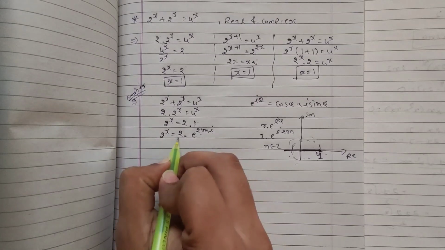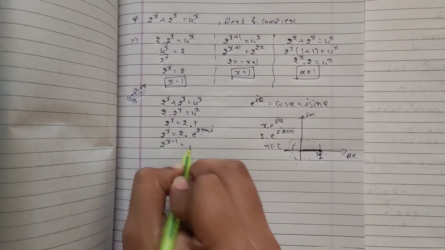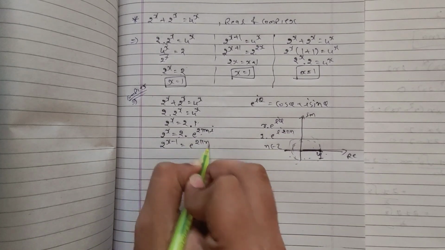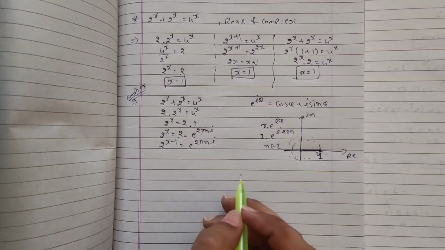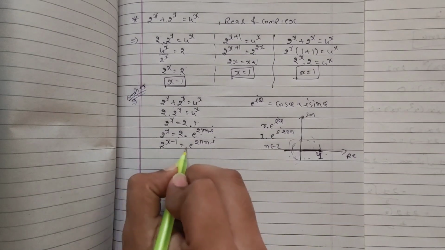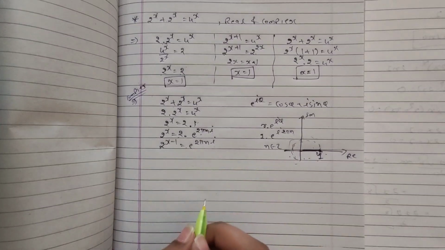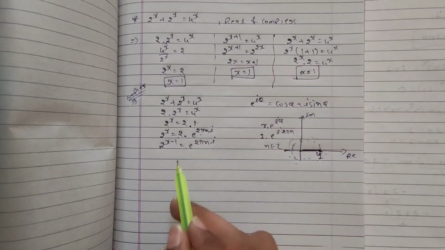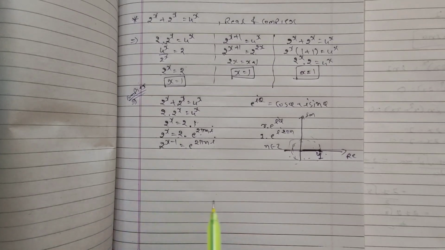Now if I bring this 2 into the denominator of this part, it will become 2 raised to x minus 1 equal to e raised to 2 pi n iota, right? I hope you got why I have written 1 equal to e raised to 2 pi n iota, right? So now again, on both sides, here I have 2 raised to x minus 1 and here I have e raised to 2 pi n iota. Now from this step I can solve this question by two methods, right? First of all, if I take logarithm on both sides, then I can easily find out the value of x. But there is another way in which we don't have to take logarithm.